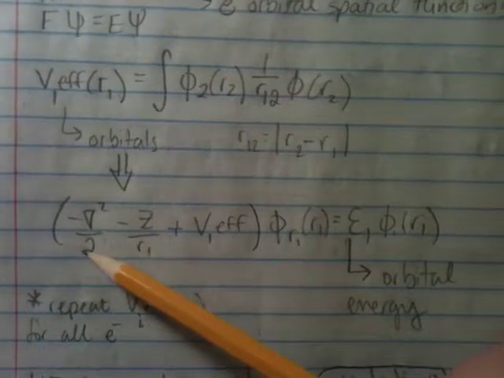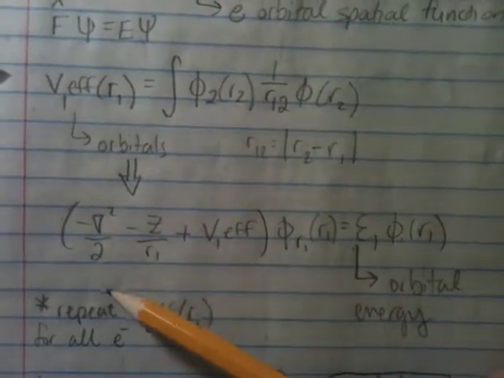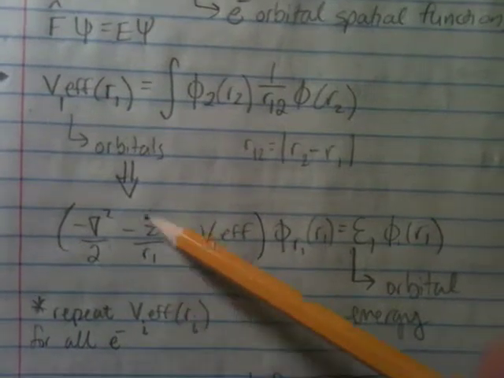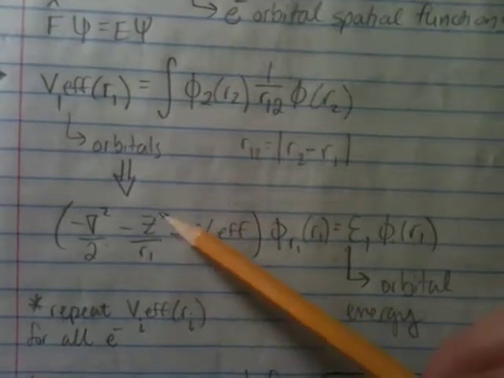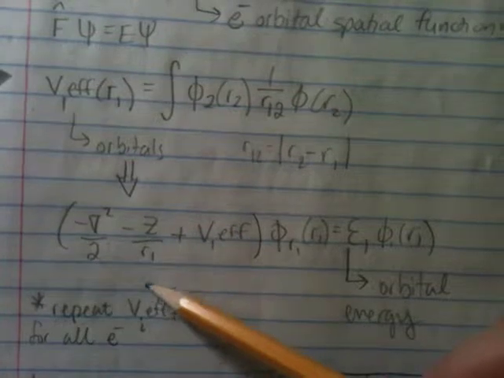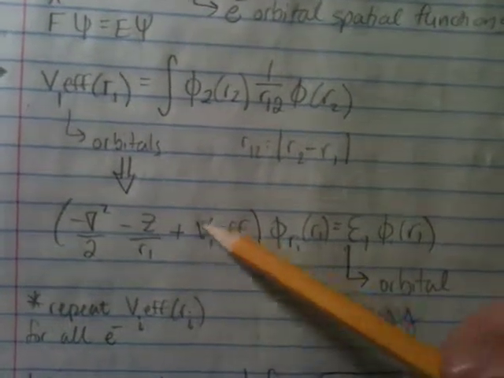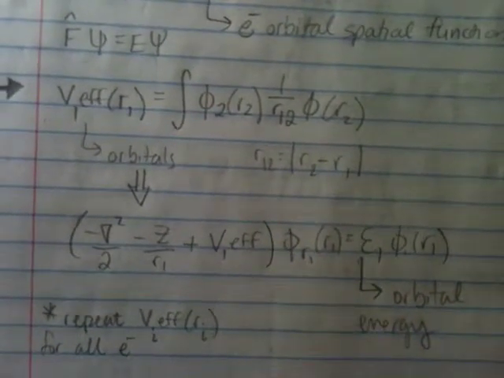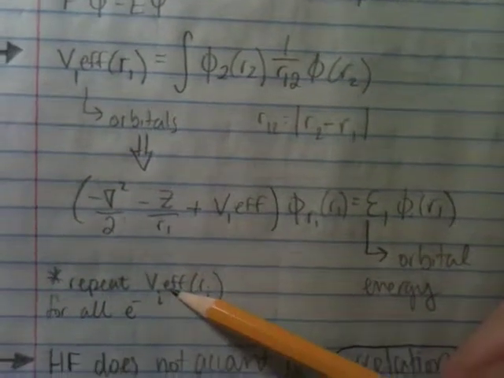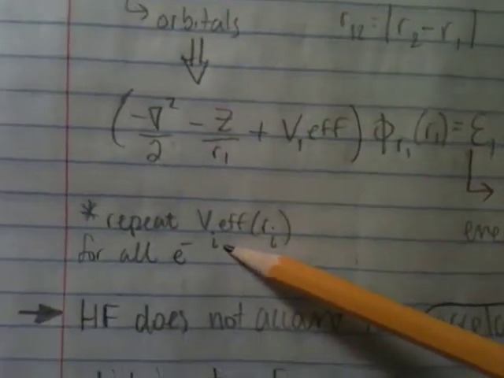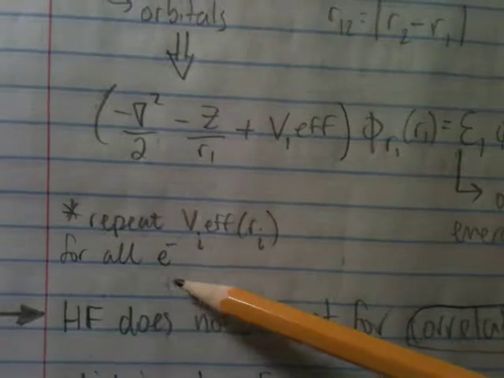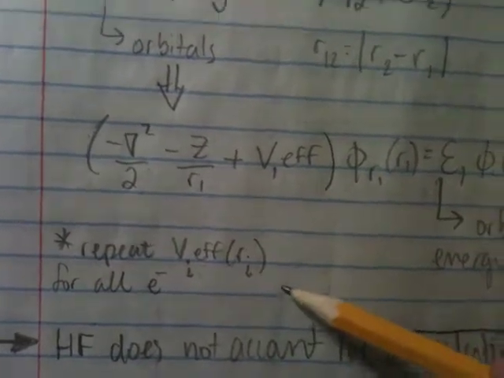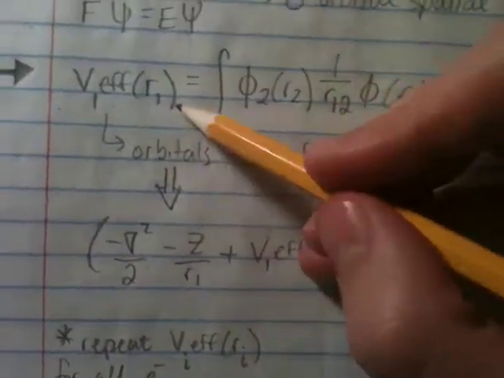You're going to have your kinetic term, as always, that's fine. Then you have the interaction of your one electron plus this first effective potential. And what you do is you repeat this process for all electrons, for all electron interactions. So you can envision doing this again for 2.